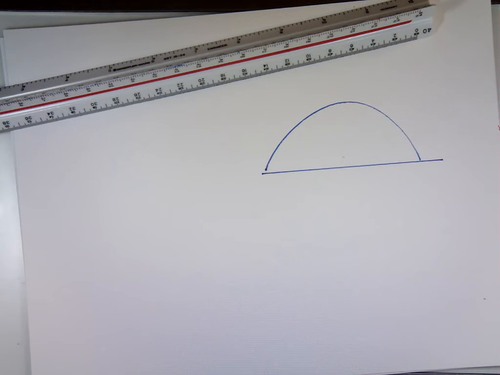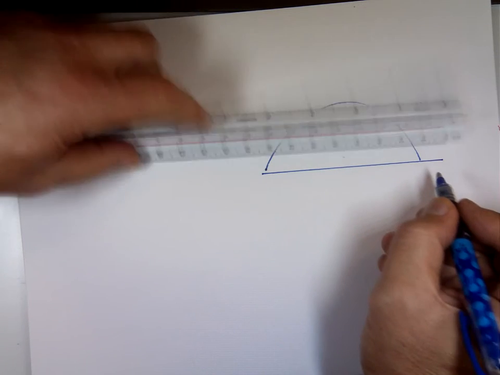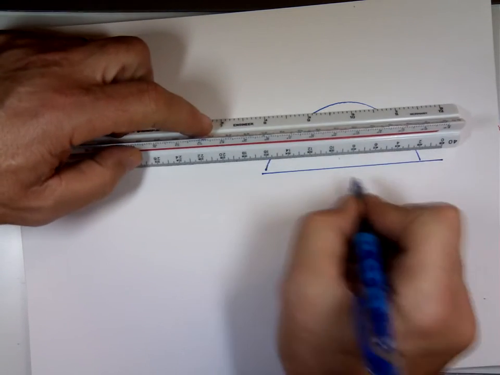Yep. But now, you want to do something like this. You say, okay, how wide is this one? Let's say this is, I don't know, I'm just making up numbers, from here to here, 30 feet.